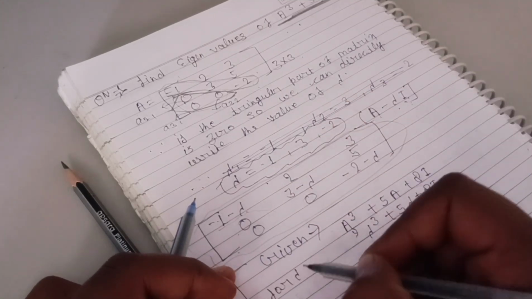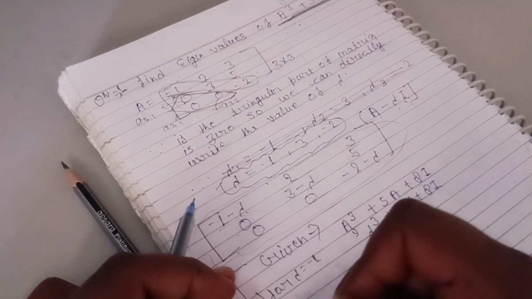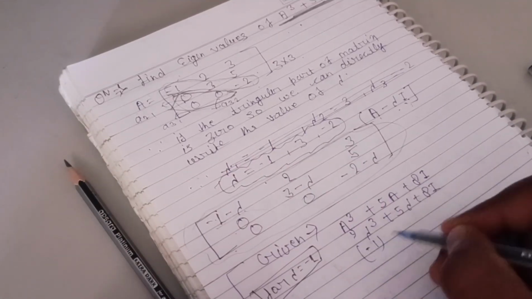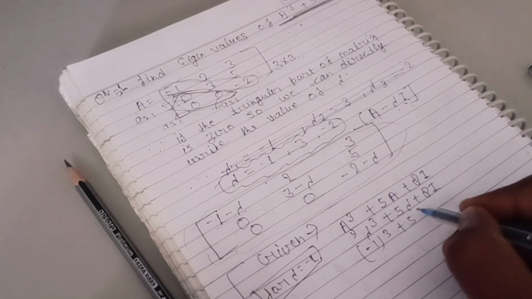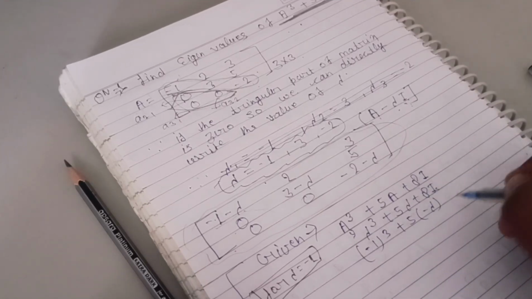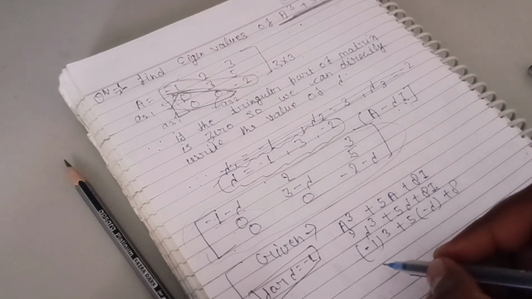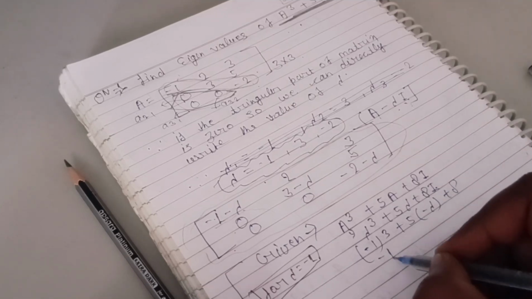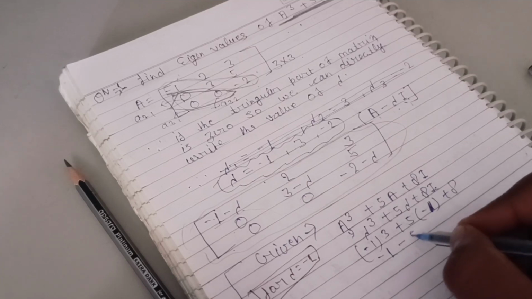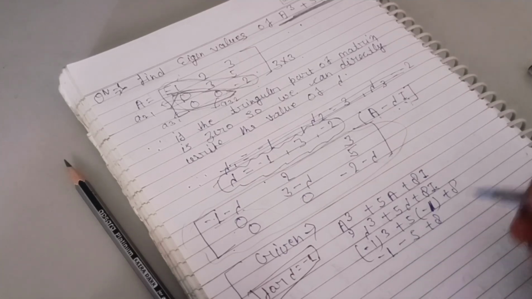For lambda equal to -1: -1 cube plus 5 into -1, and the identity matrix multiplied by anything stays as it is. So -1 minus 5 plus 8.